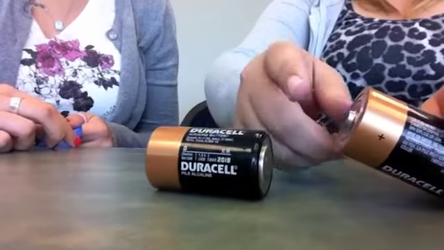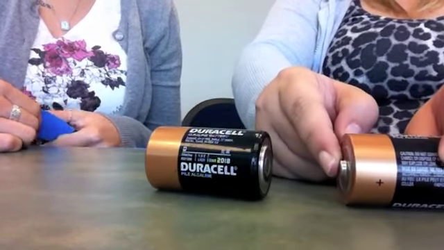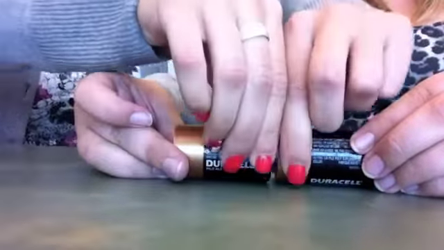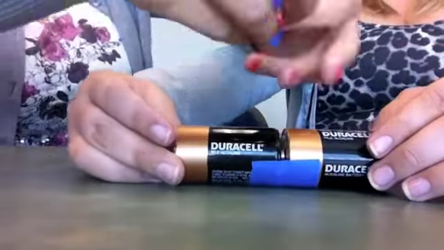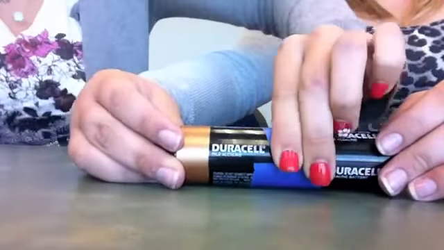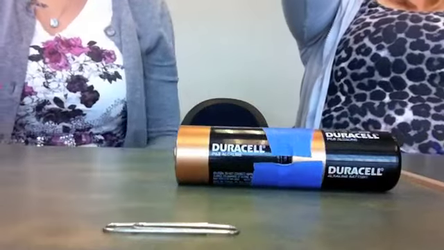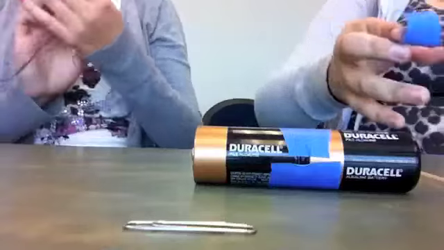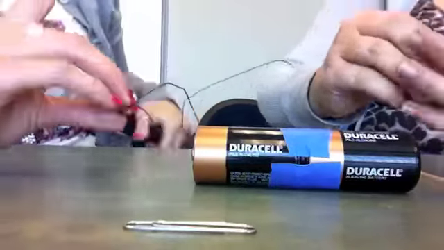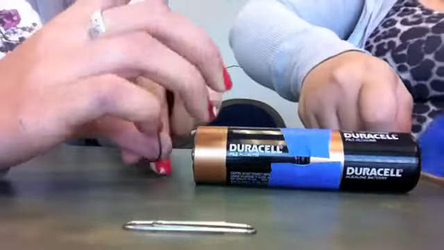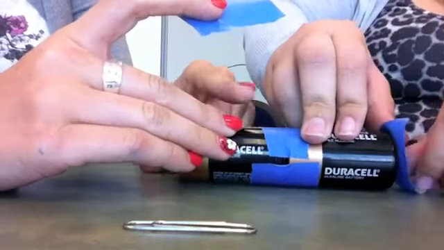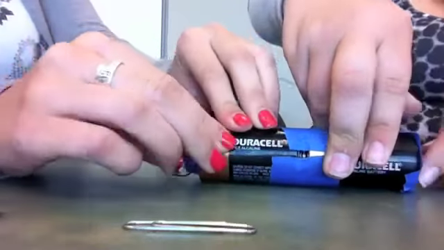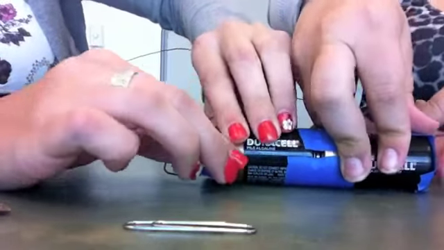We are going to connect the north pole of this battery to the south pole of this battery. Okay. And we are putting them together with tape. Now, we are going to take the wire. I'm going to connect one end to the north end of the battery and one to the south end. And we can tell that there is electricity running through because it gets extremely hot. It starts to hurt.